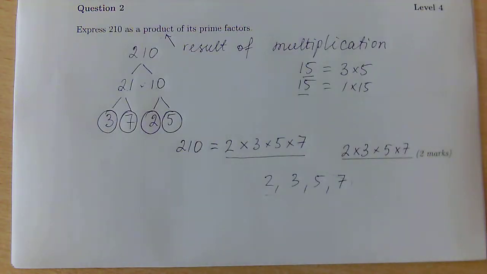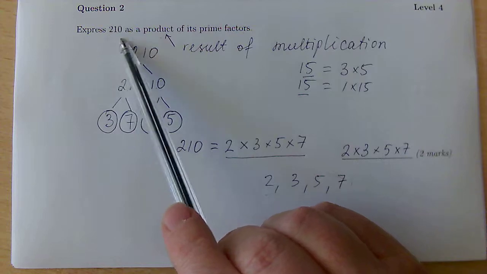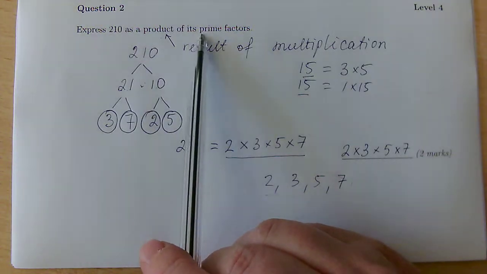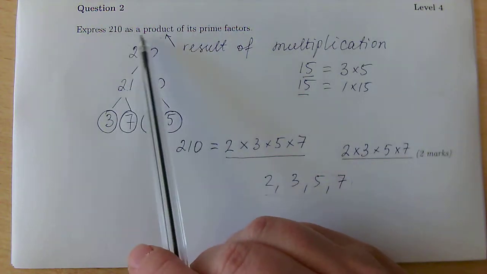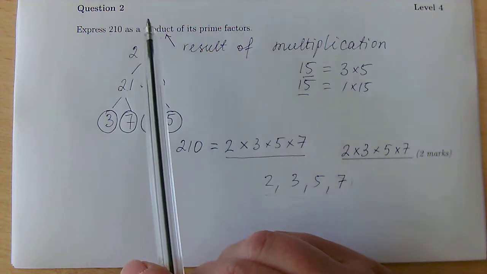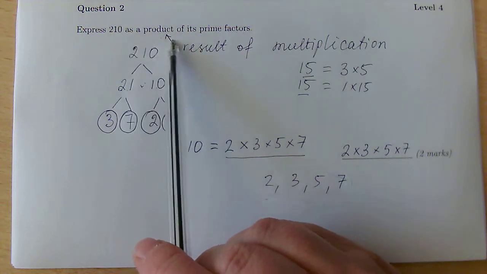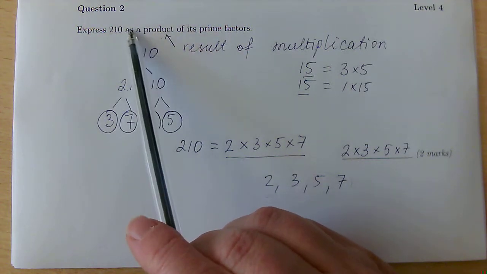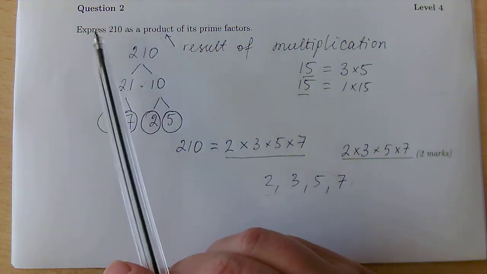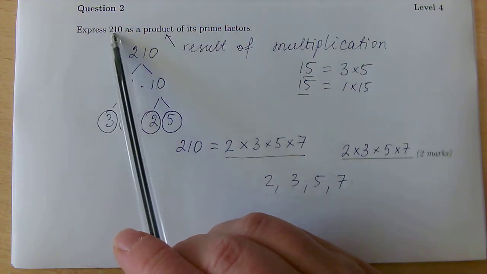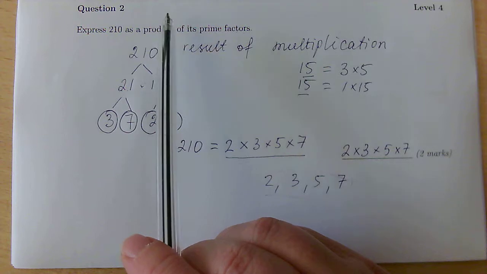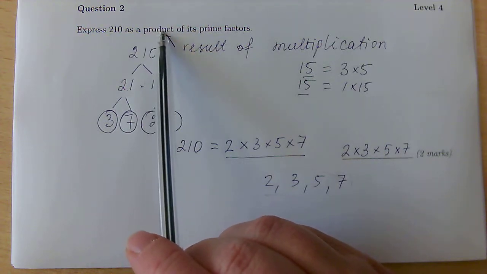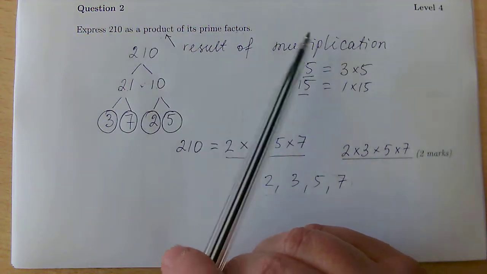Here's question 2. Express 210 as a product of its prime factors. Let's first read each word here and understand what the question is asking us to do. They want you to express this number as a product. What does it mean, product? The product is the result of multiplication.